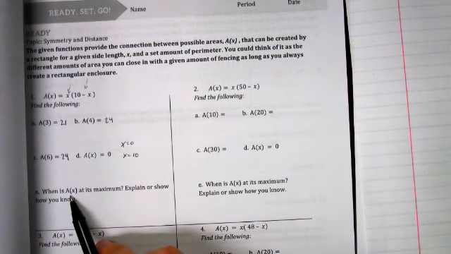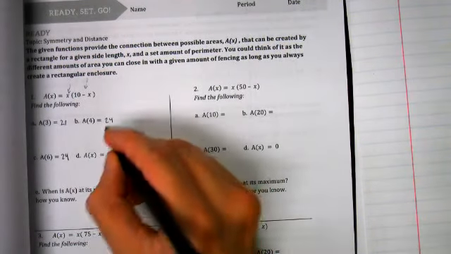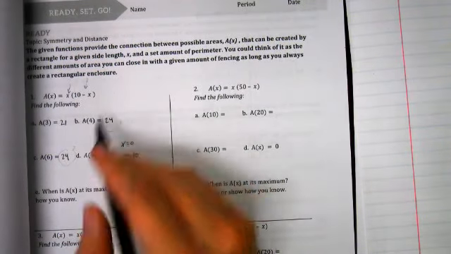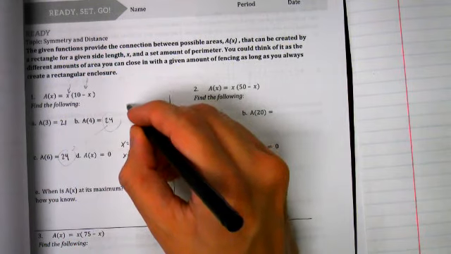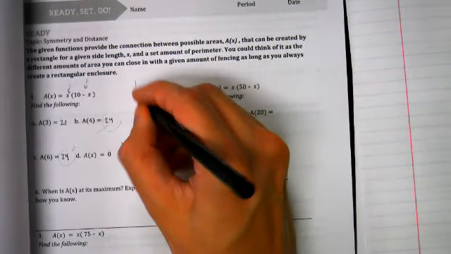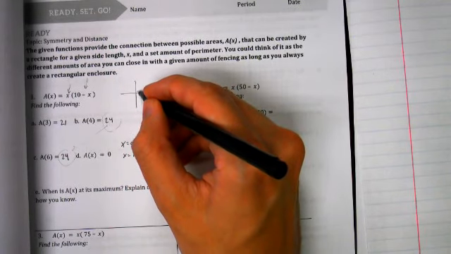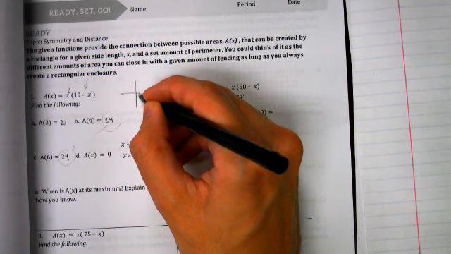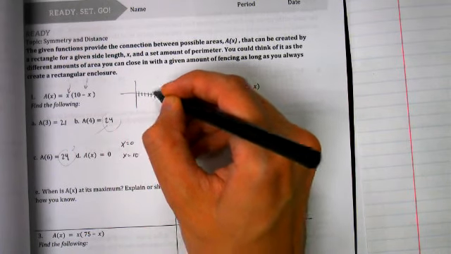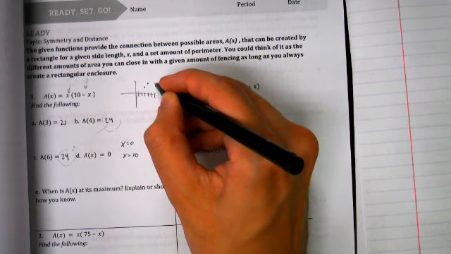When is a of x at its maximum? So I noticed that these two are the same. So that tells me the parabola is like, and I noticed that 3 is lower. So I can kind of visualize that, like 1, 2, 3, 4, 5, 6. 3 is lower than 4, 4 is higher, and then 6 is the same.